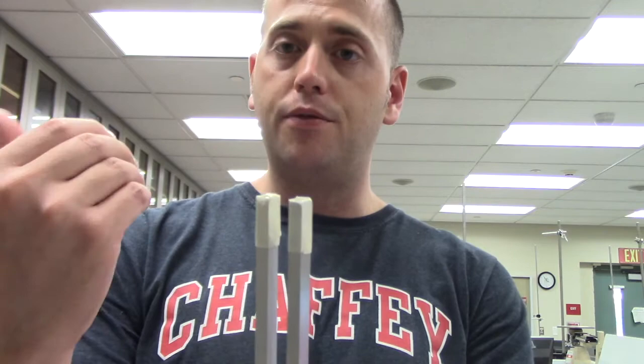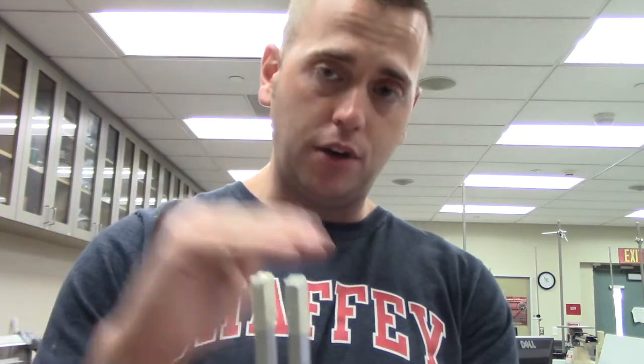So by adding the tape, I've increased the mass of these prongs. Because I've increased the mass very slightly, they're going to move a little bit slower than they normally would, and they're vibrating slower. That means the frequency is a little bit lower than it normally would be. So I have something that's at 512 hertz and something that's a little bit less than that playing at the same time. Here's what it sounds like.